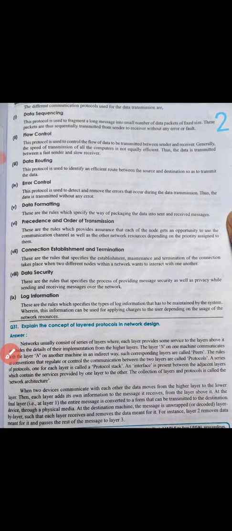Data formatting means the rules which specify the way of packaging the data into sent and received messages. Precedence and order of transmission means these are the rules which provide assurance that each node gets an opportunity to use the communication channel as well as the other network resources, depending on the priority assigned to them.